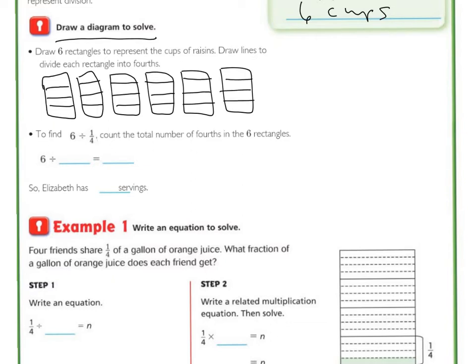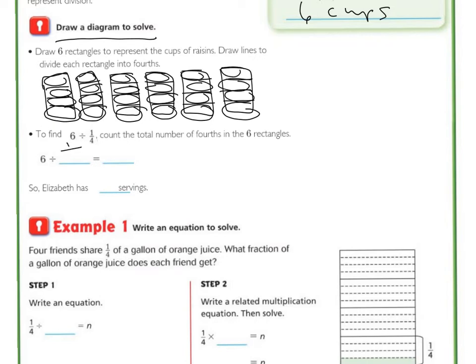Okay, and then to find out what 6 divided by 1/4 is, we're going to count the total number of fourths in 6 rectangles. So there's 1, 2, 3, 4, 5, 6 fourths, right? 7, 8, 9, 10, 11, 12, 13, 14, 15, 16, 17, 18, 19, 20, 21, 22, 23, 24. So 6 divided by 1/4 is 24. So Elizabeth is going to have 24 servings.